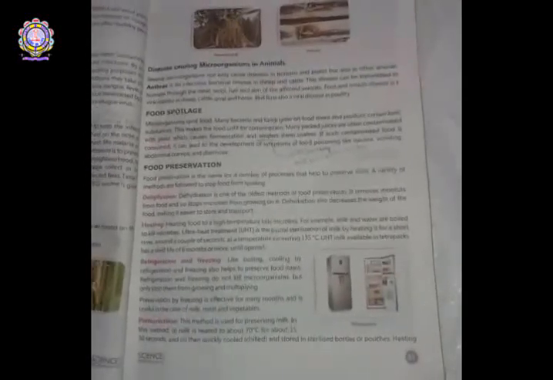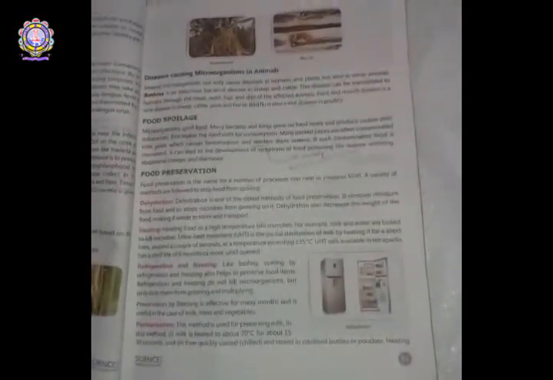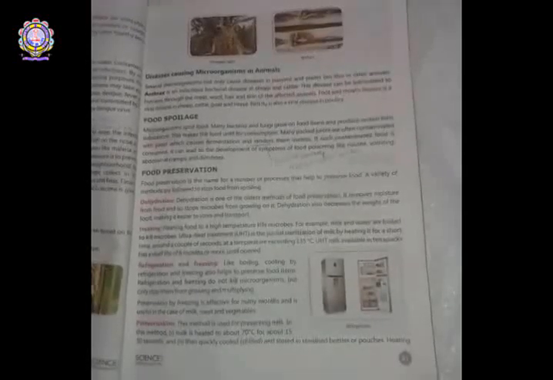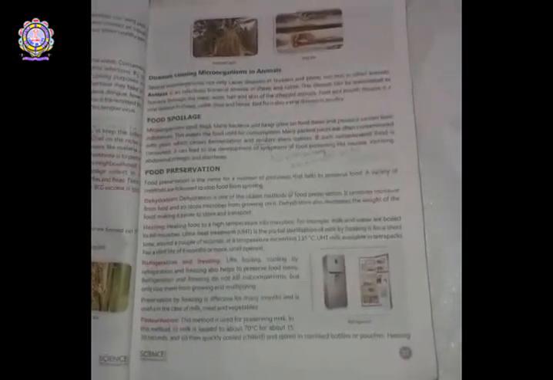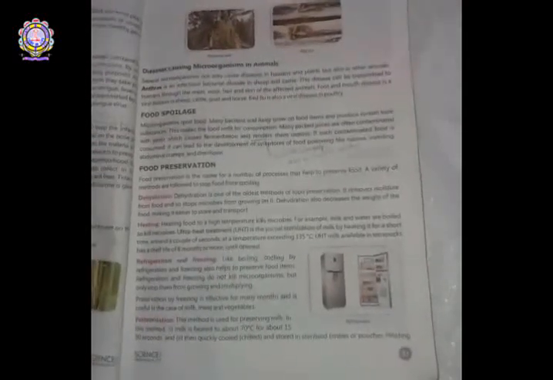You know that refrigeration and freezing do not kill microbes or microorganisms, but only stop them from growing and multiplying. So this process does not save food materials for a long time.